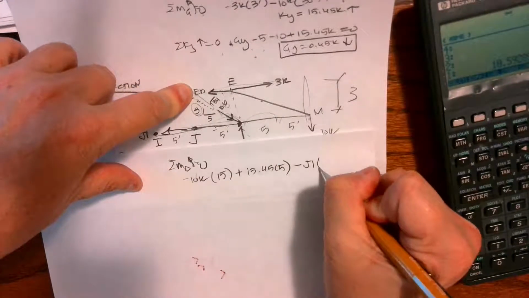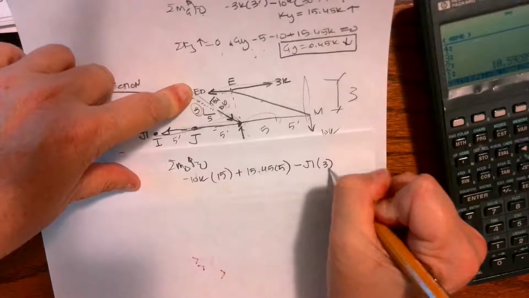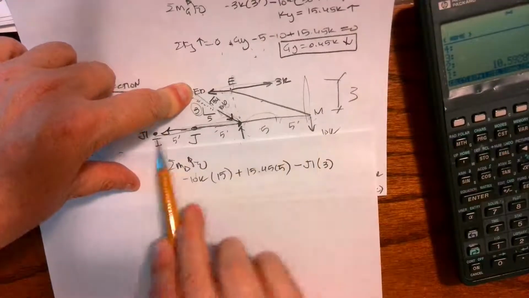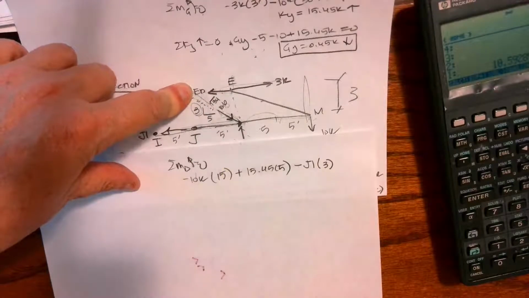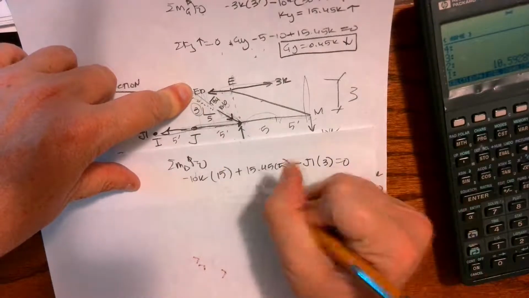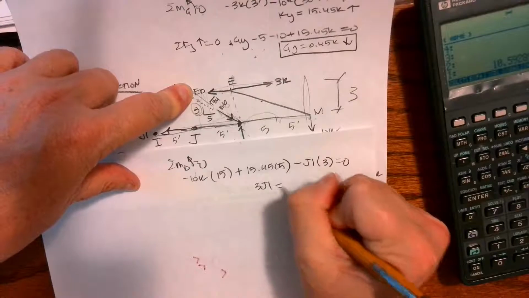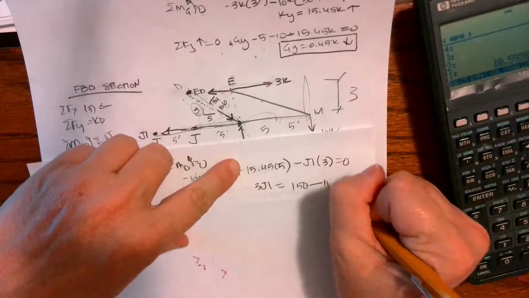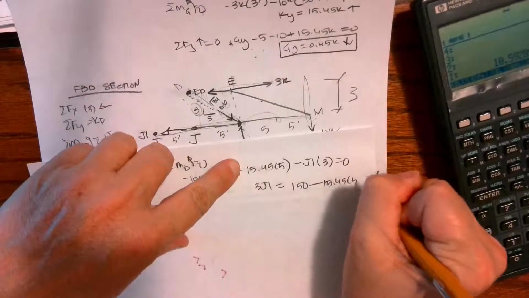ji times 3. So these are both going to be perpendicular distances in the x. This one's going to have that perpendicular distance in the y. This equals 0, so I have 3 ji equals positive 150 minus 15.45 times 5.